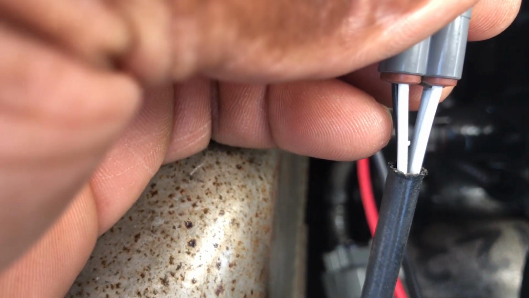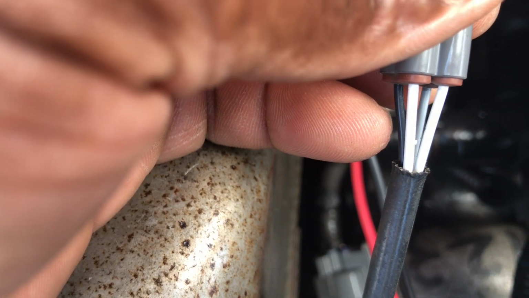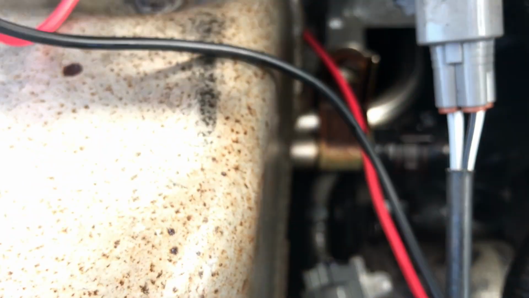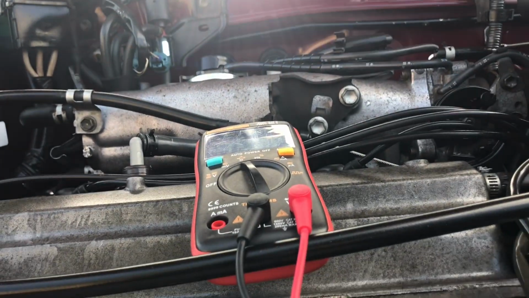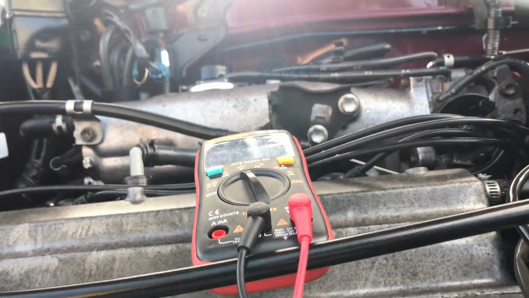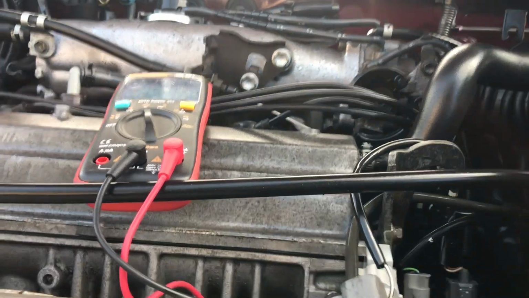So what I'm going to do now, I want to check the resistance of the sensor to give you a brief idea what I'm talking about. I'm trying to position the camera where I can, because I need both of my hands.